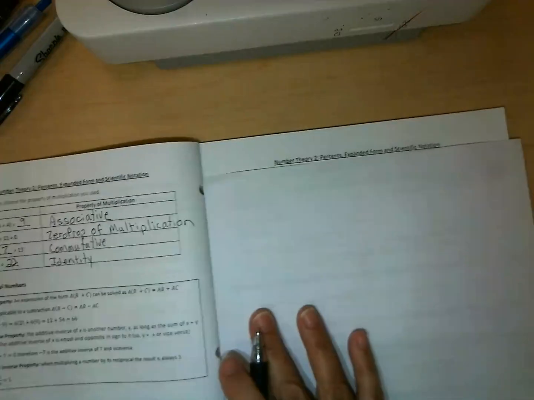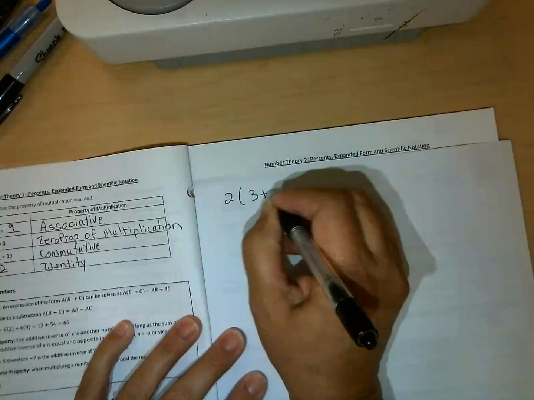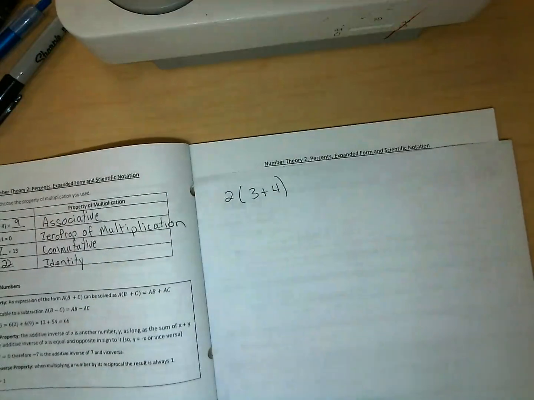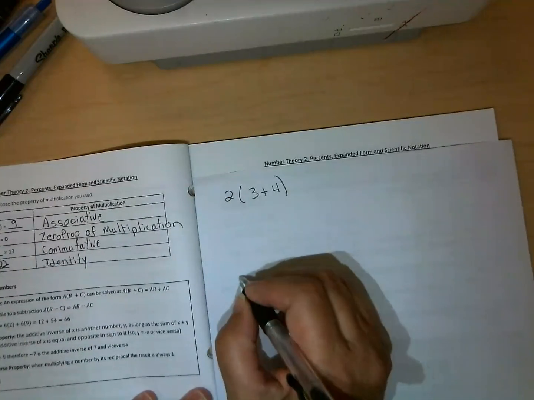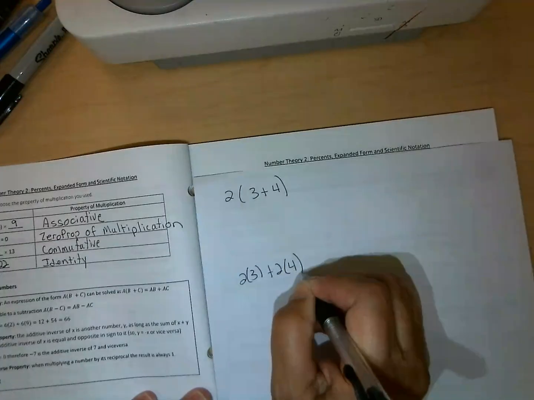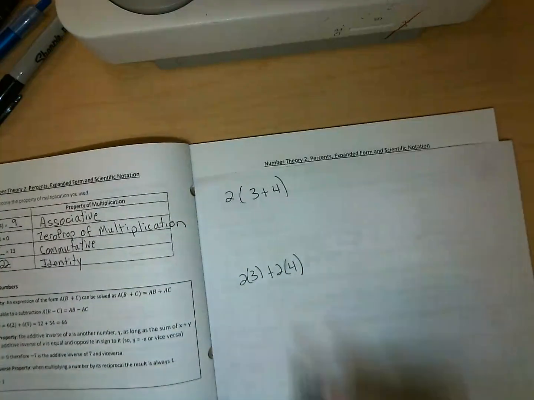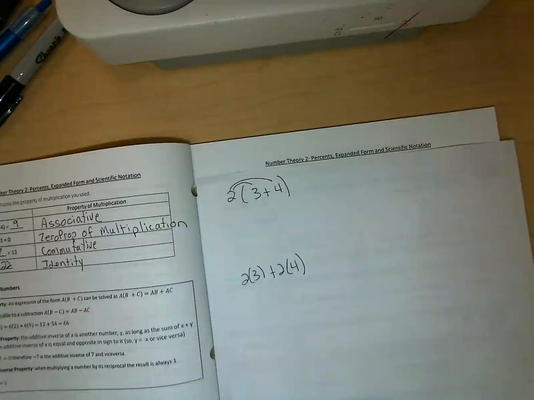I want you guys to tell me if anybody's taught you this way. If you have 2 times 3 plus 4, okay? They claim that that's the same thing as 2 times 3 plus 2 times 4. Because they say you distribute this 2 to everything inside the parentheses. But let's think about it for a minute. Just, like, why do we say that that's true?